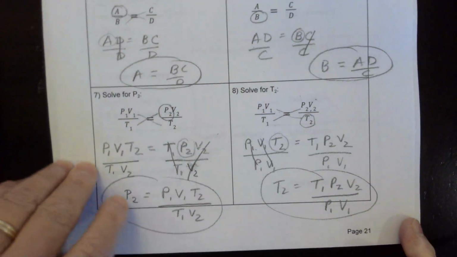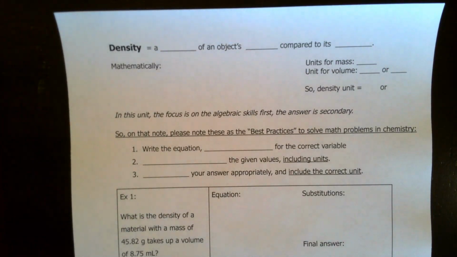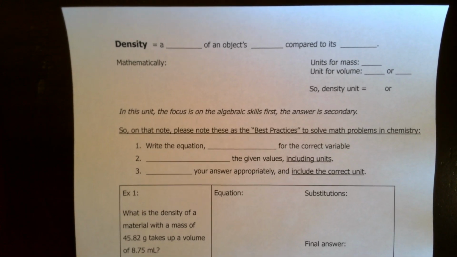All right, so now let's put this into practice. We're going to use a very simple equation that I assume you have knowledge of how to use from a previous year, and that is density. But we're going to use this to focus on the skills of manipulating equations and solving simple problems, but following these best practices of how to manipulate equations.